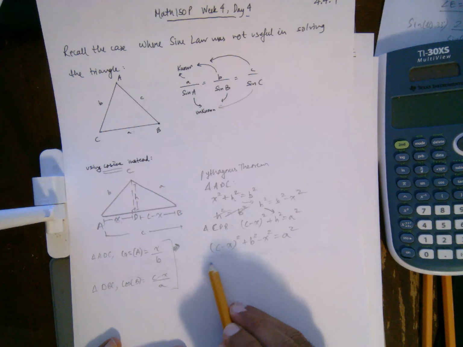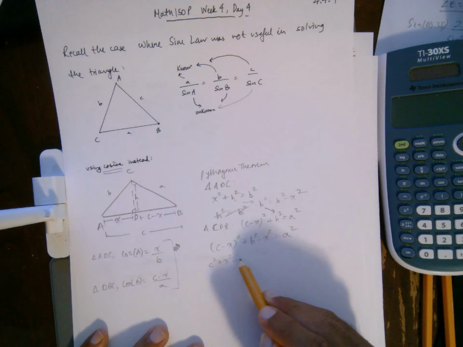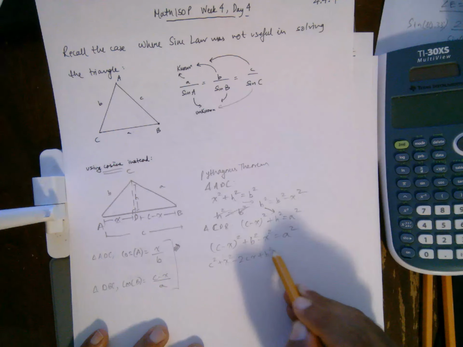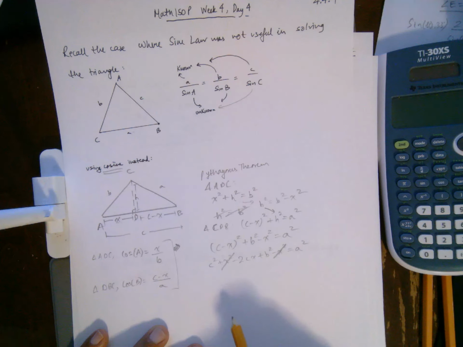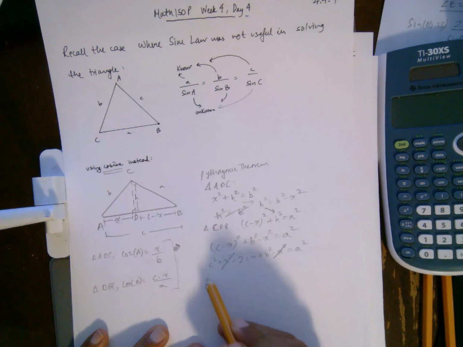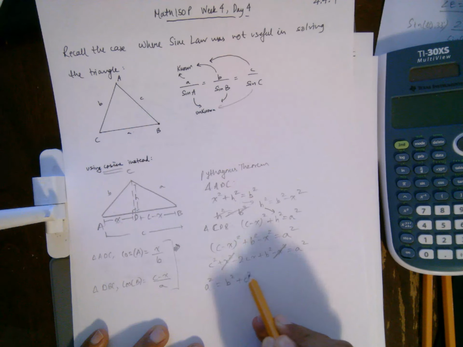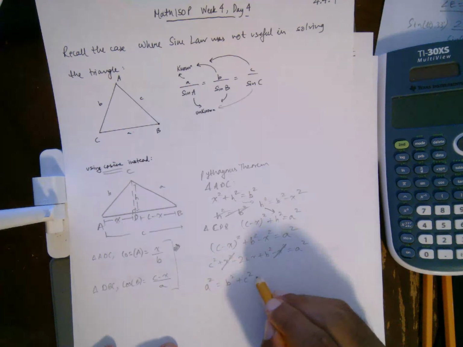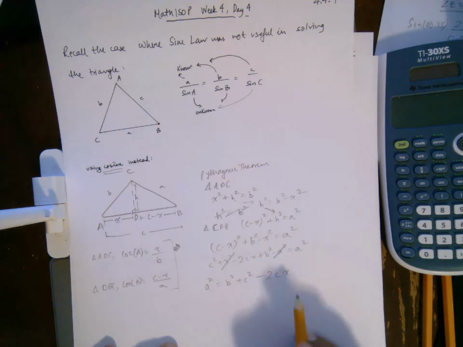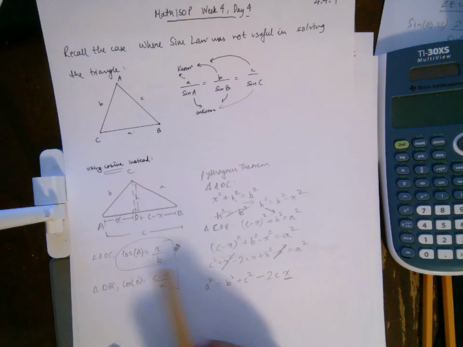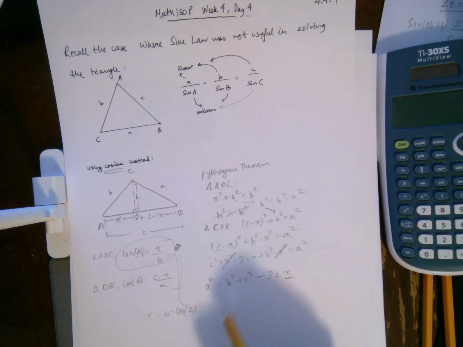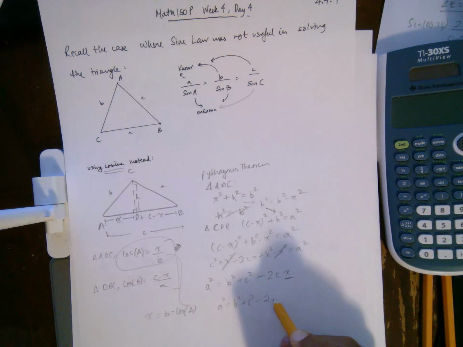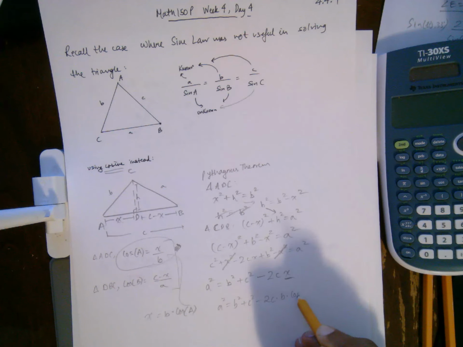Now I FOIL this out to get c squared plus x squared minus 2cx plus b squared minus x squared equals a squared. So the x squared cancels out, and what I get is a squared equals b squared plus c squared, kind of looking like Pythagoras, but minus 2cx. But this x I can use here. x is nothing but b times cosine A. So I get this relation: a squared equals b squared plus c squared minus 2 times c times b times cosine A.